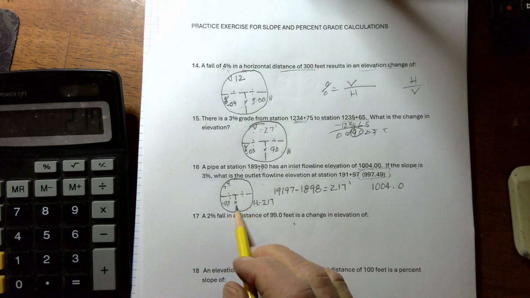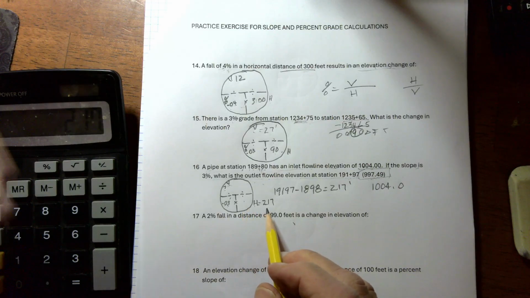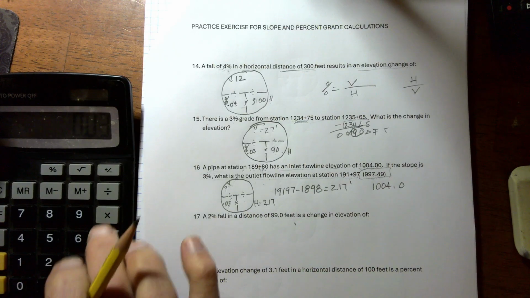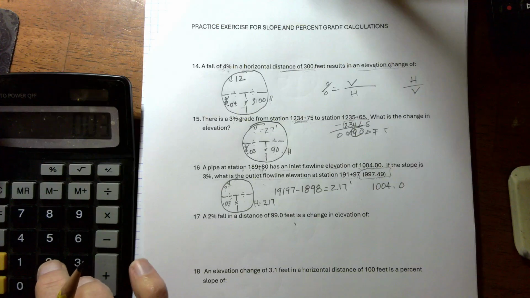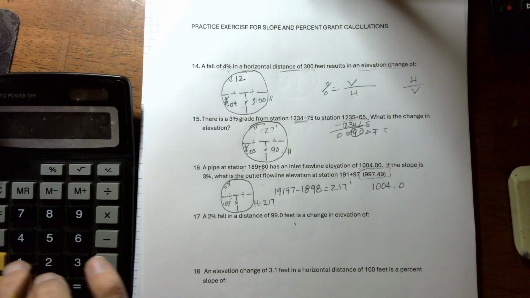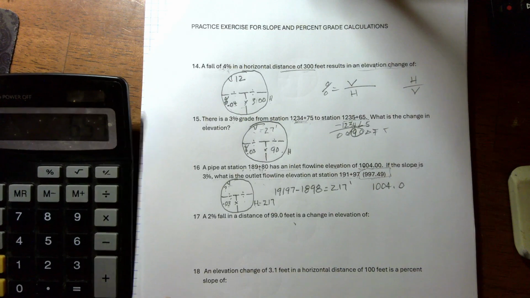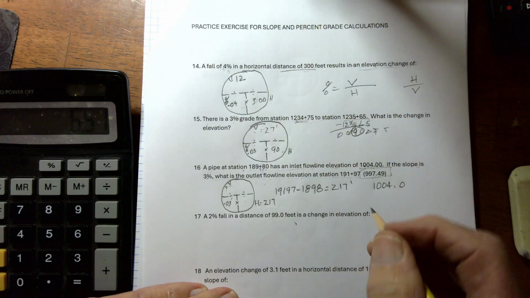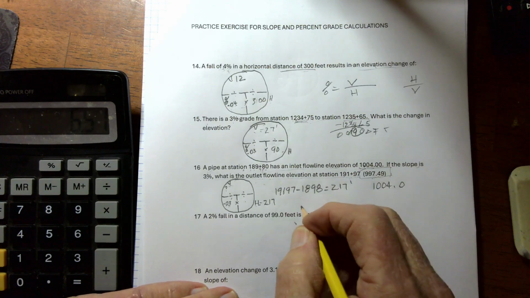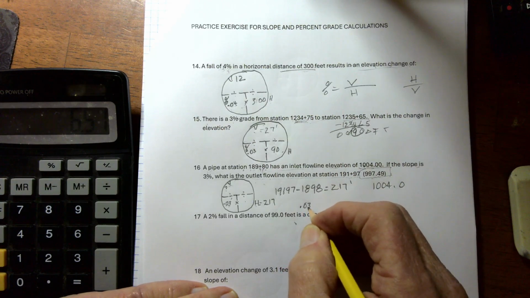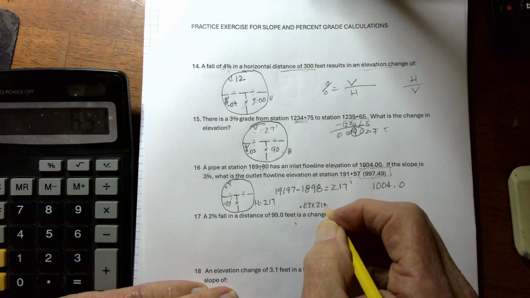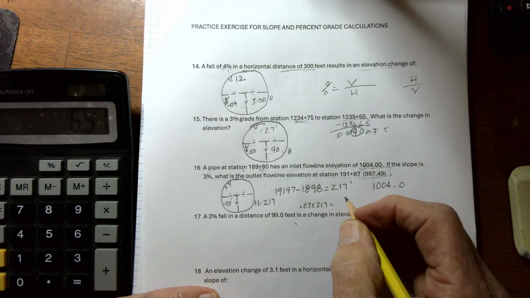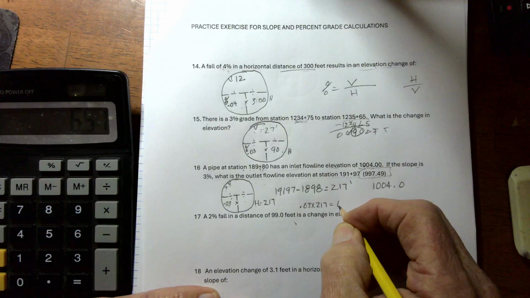So 0.03 times 217 feet equals 6.51. So this is the difference. 0.03 times 217 equals 6.51 feet.